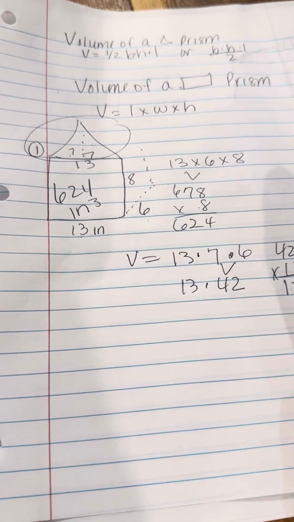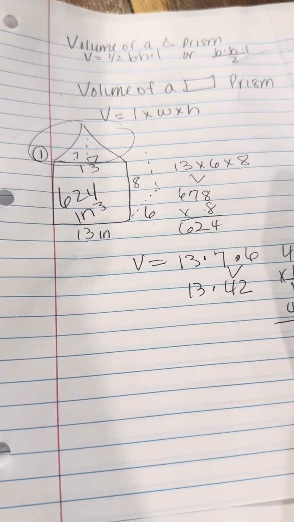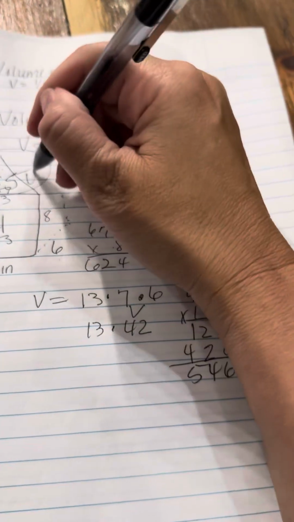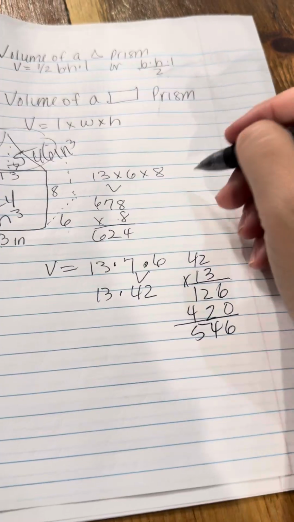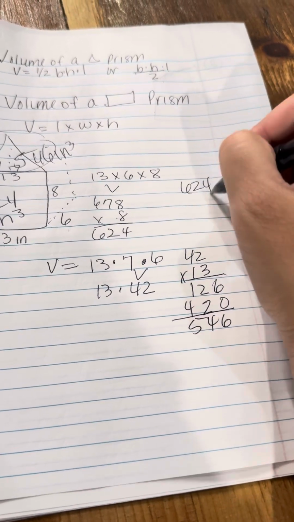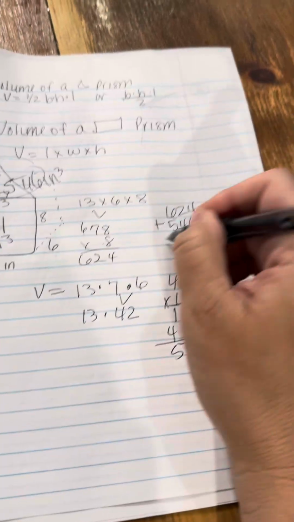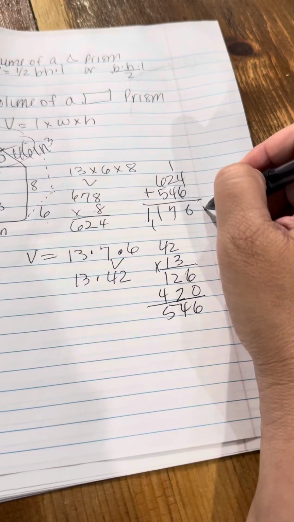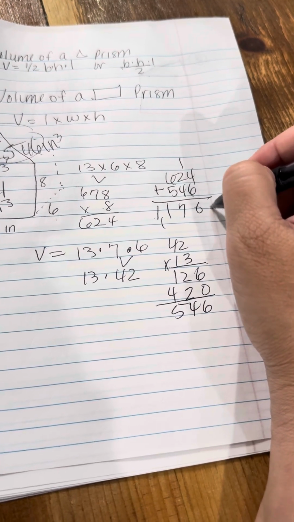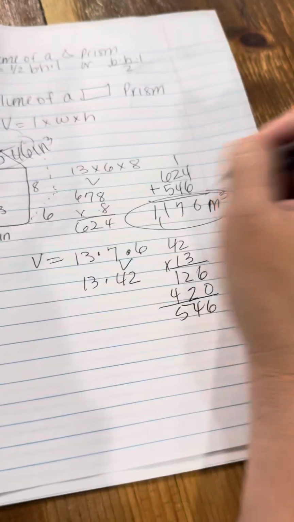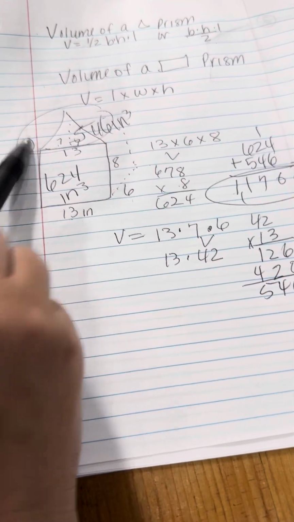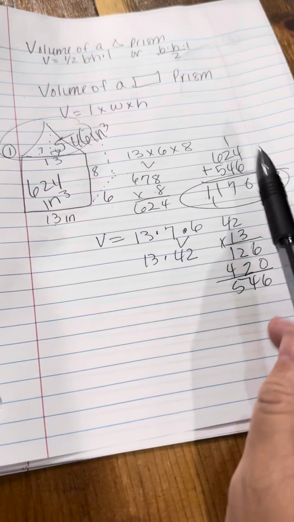Okay, I'm going fast because I know you know this math. I'm just showing you the steps. Okay, so this is 546 inches cubed. So I'm just going to add those together to get my final answer. 624 plus 546, 1,176 inches cubed. Okay, so all I did was volume of a rectangle, volume of the triangle using my formulas, and then added them together.